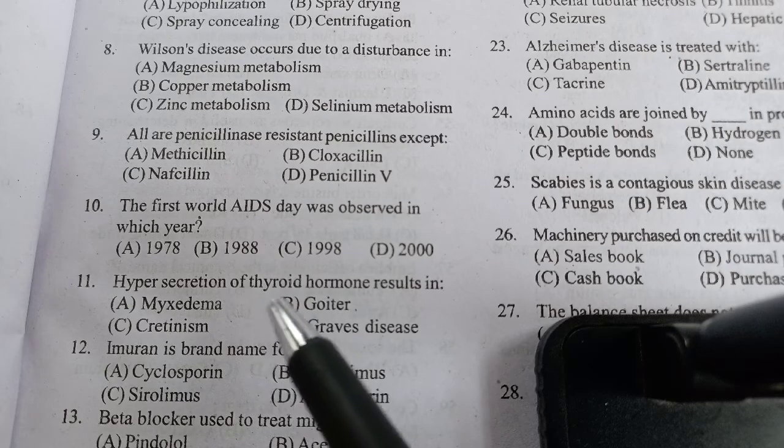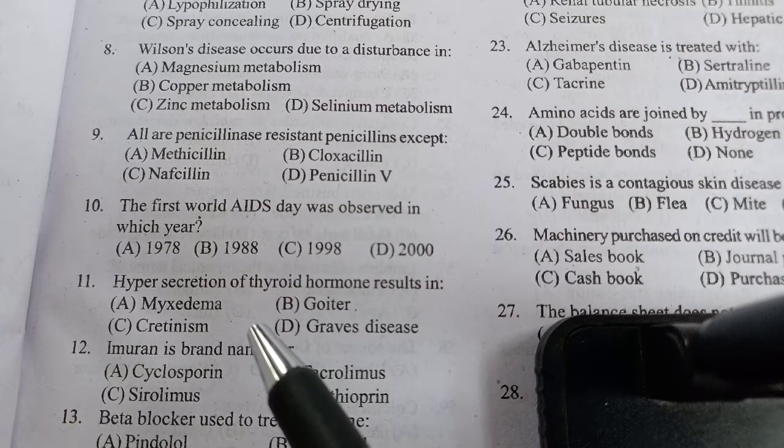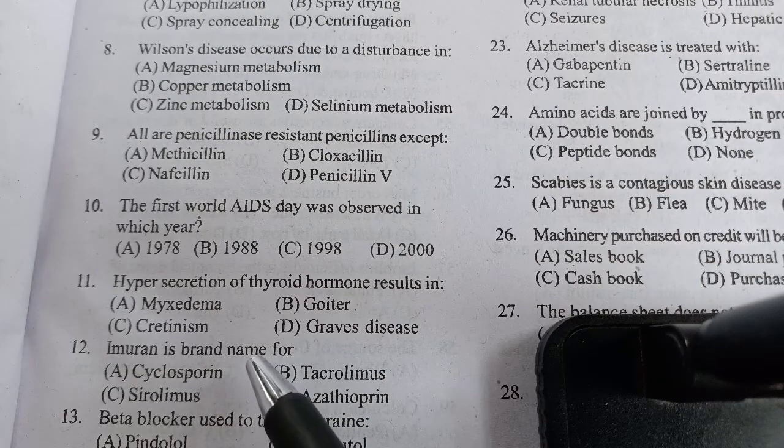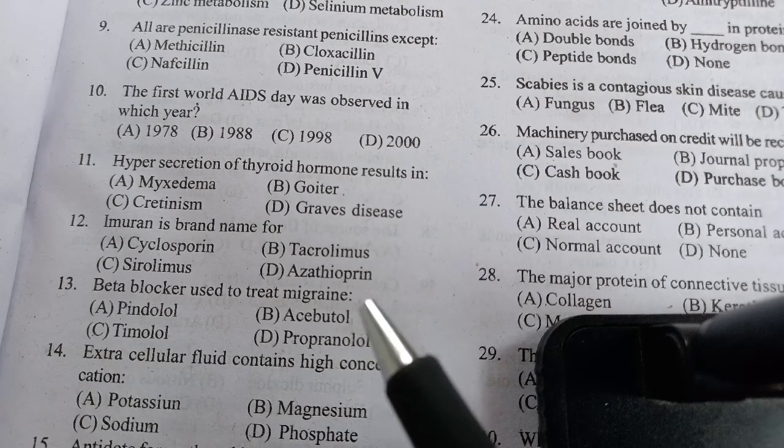Hypersecretion of thyroid hormone results in myxedema, goiter, cretinism, or Graves' disease? The answer is D, Graves' disease. Imuran is the brand name for cyclosporin, tacrolimus, sirolimus, or azathioprine. Answer is D, azathioprine, which is an immunosuppressive medication. Beta blocker used to treat migraine: pindolol, acebutolol, timolol, propranolol. Answer is propranolol, which is used to treat heart problems, help with anxiety, and prevent migraines.